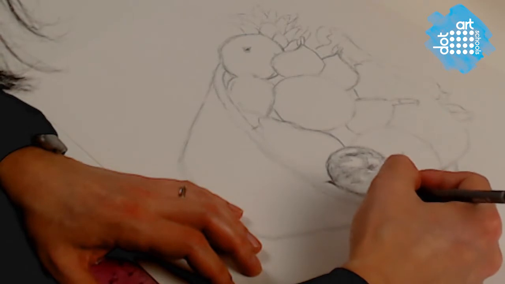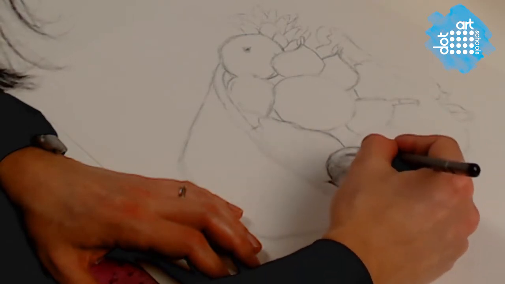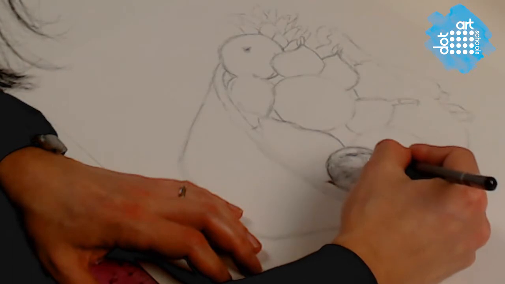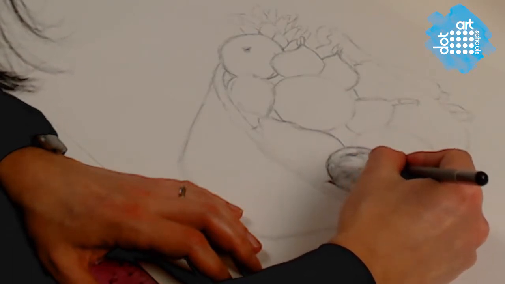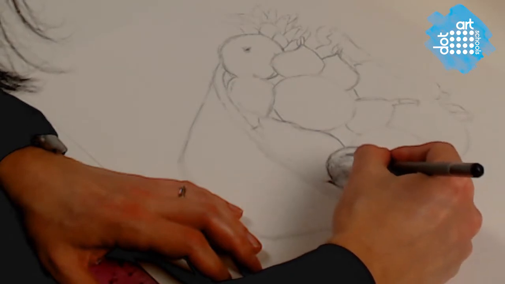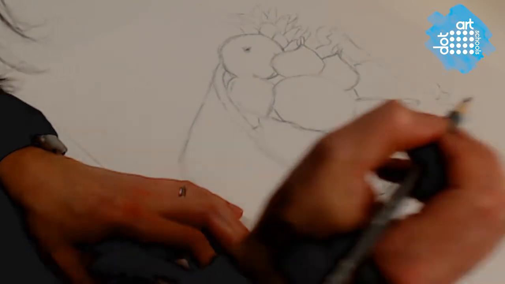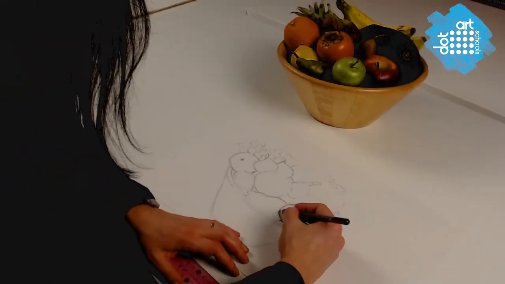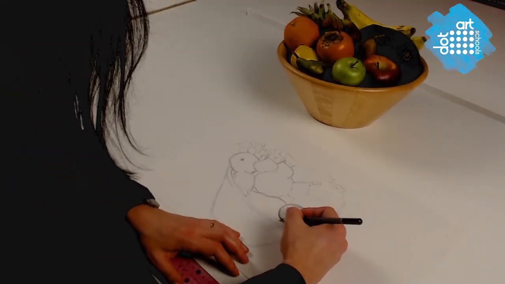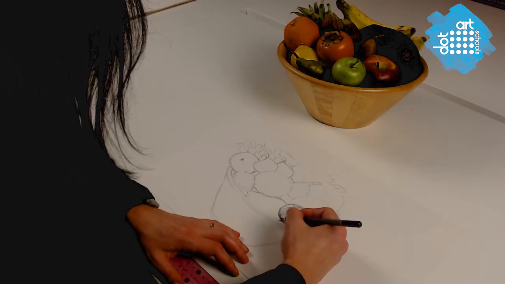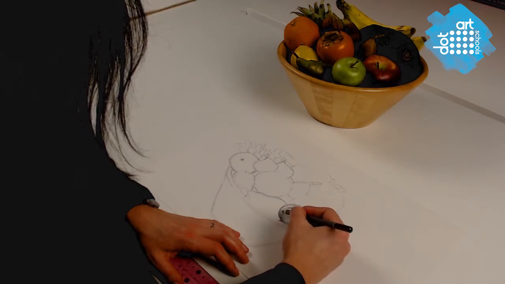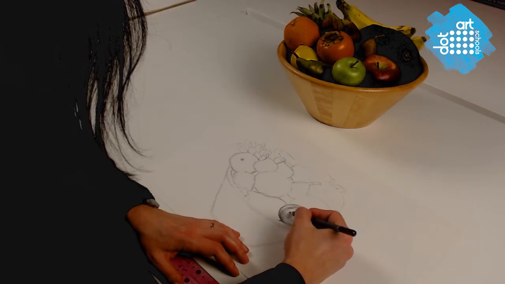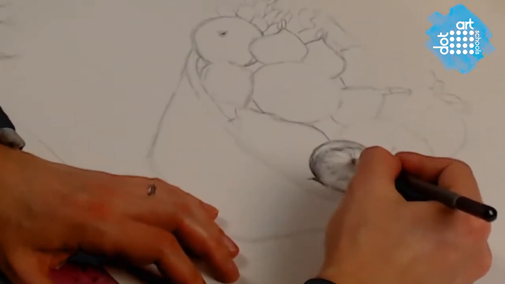And all the time I'm flicking back and forth with my eyes, seeing where the dark bits are. This apple is pretty straightforward. There are other fruits in this bowl that are more interesting, but I've got the depth there. It's beginning to be recognisable, because remember, we're sort of tricking people. We're tricking them into thinking that a two-dimensional thing is actually a three-dimensional thing, and we use shading to do that.